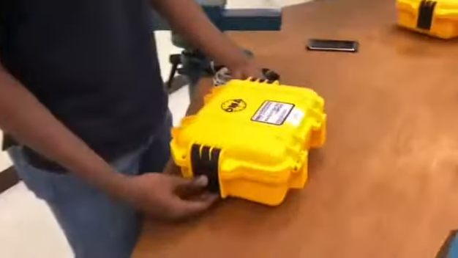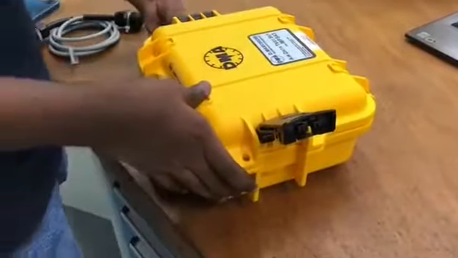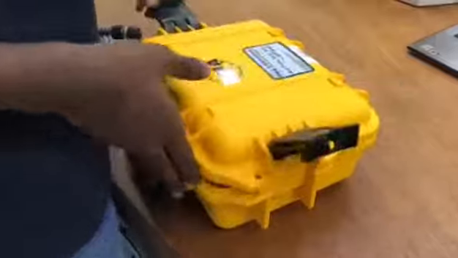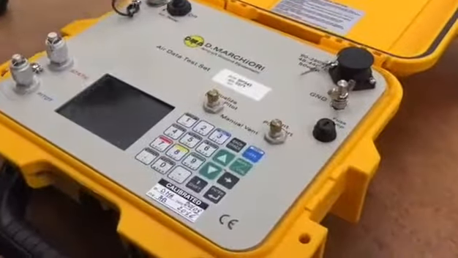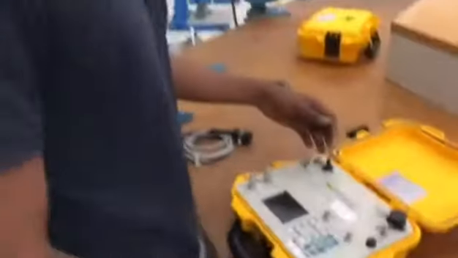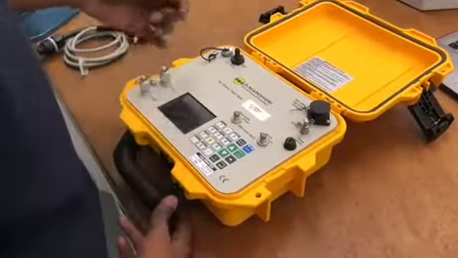Today we're going to show you a brief overview of how to use an air data test set. We'll be running a few simulations regarding the control set by setting a few parameters using this button, and then we'll be doing a leak test.